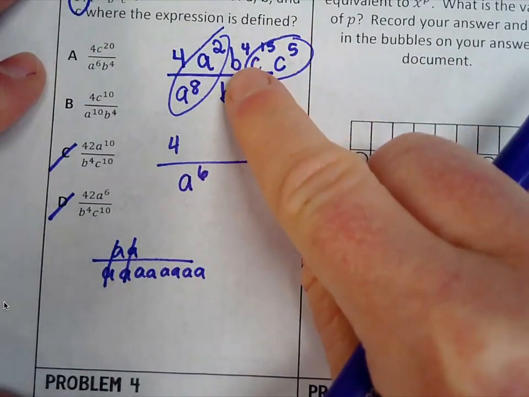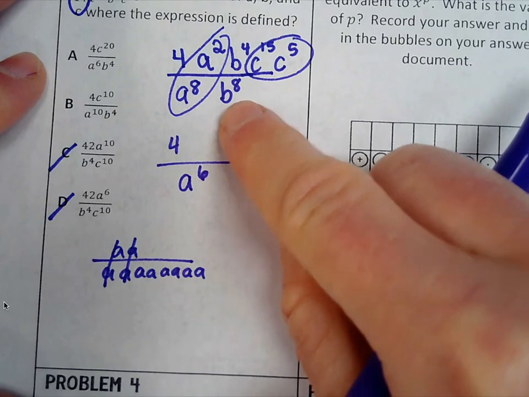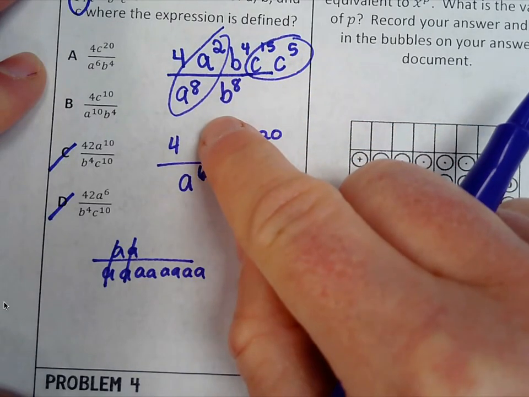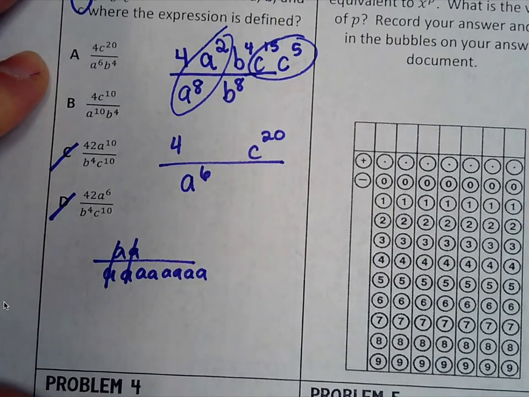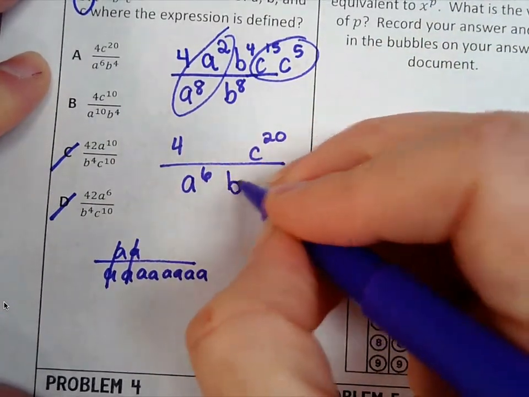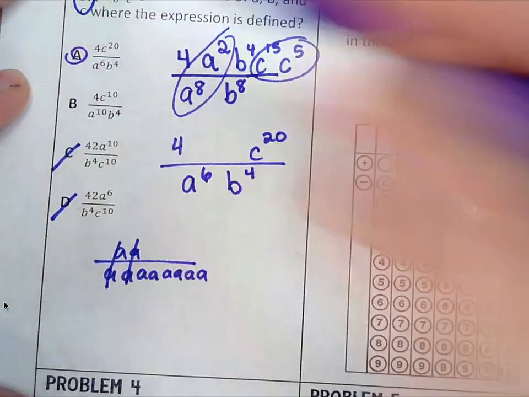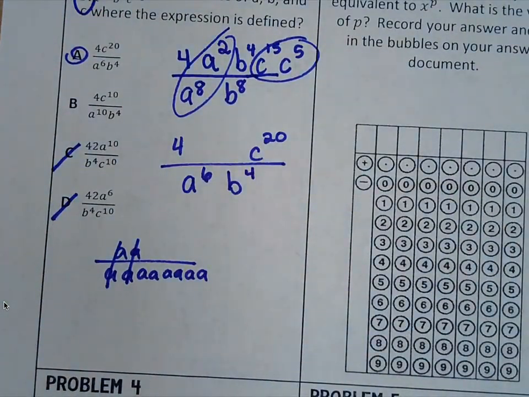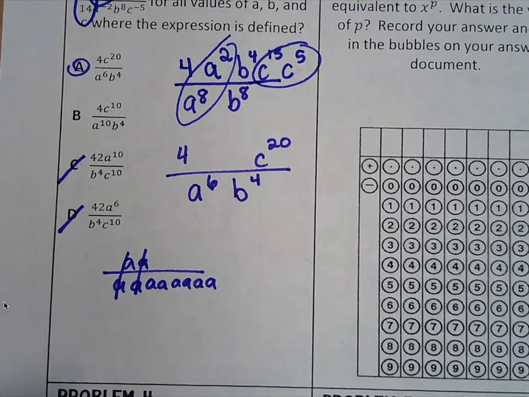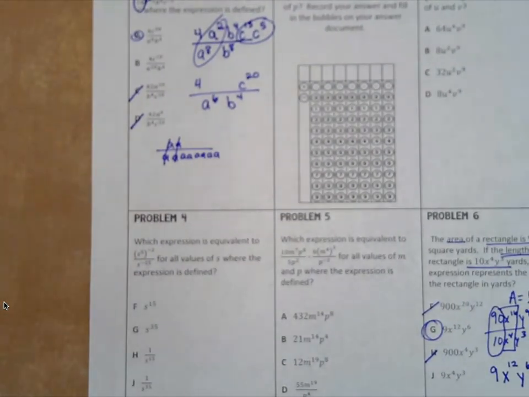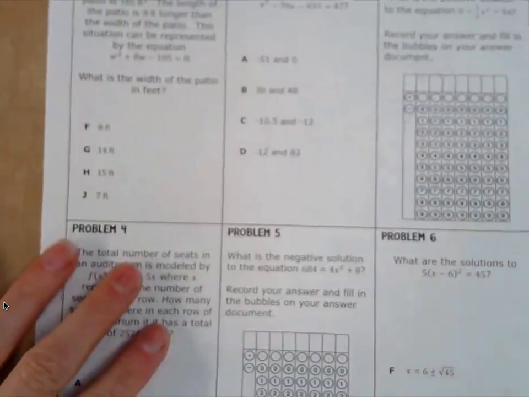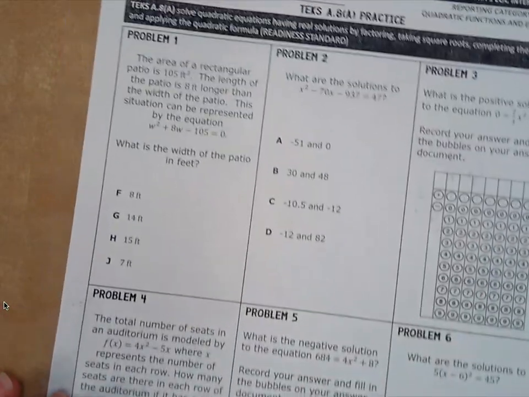And then the same thing here, B to the 4 over B to the 8. I have 4 B's on top, 8 B's on bottom. The 4 B's are going to simplify out, leaving us 4 B's on bottom. Okay, so you're going to finish this on your own, but go to the back side. Let's look at the back side.